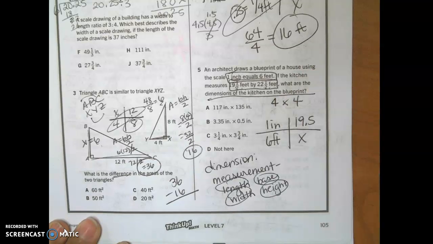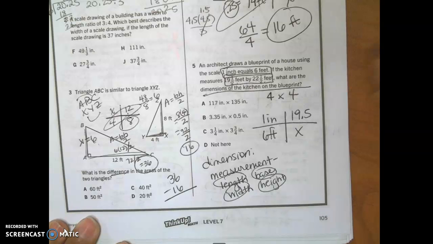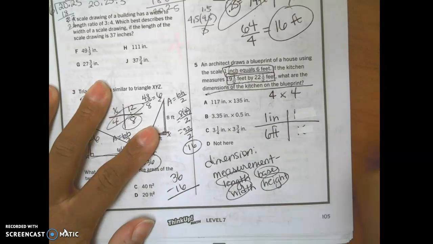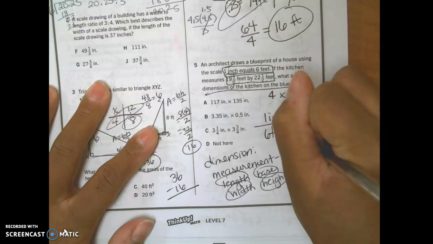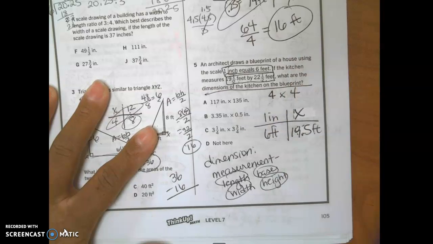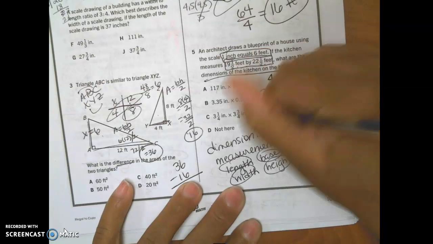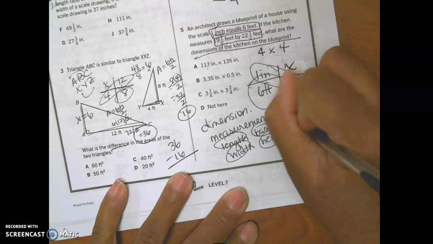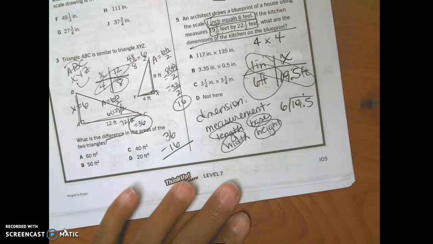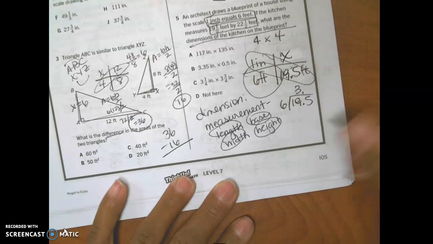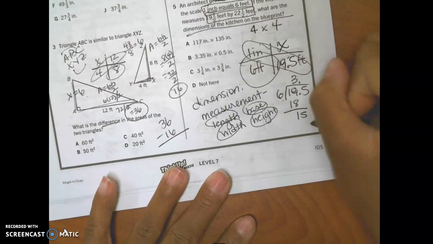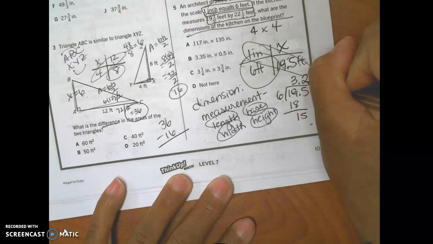and x. Oh, wait. This is feet. So I'm putting this in the wrong spot. I need to move it around. All right, let's try x up here at 19.5 down here. So I cross multiply and divide, which is technically 19.5 divided by 6. So 6 into 19 is 3. 3 times 6 is 18, 15. 6 into 15 is 2.